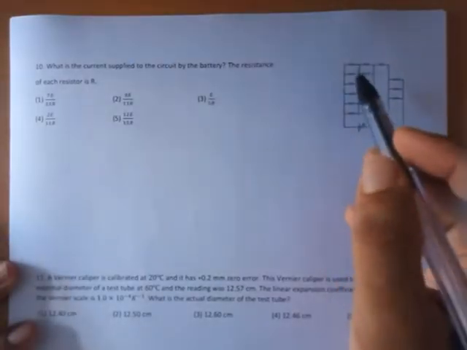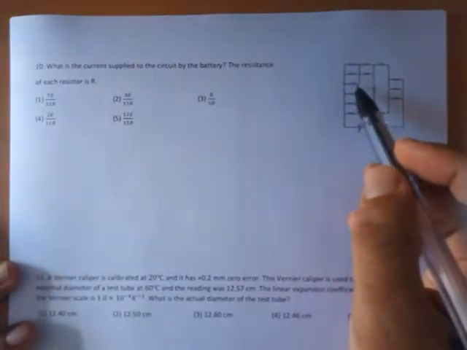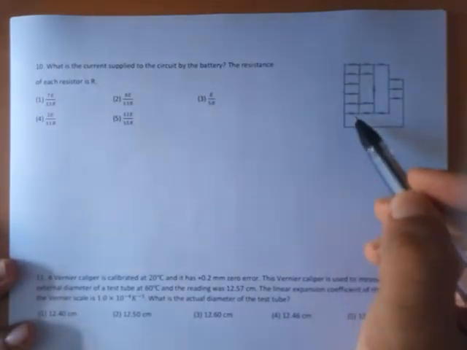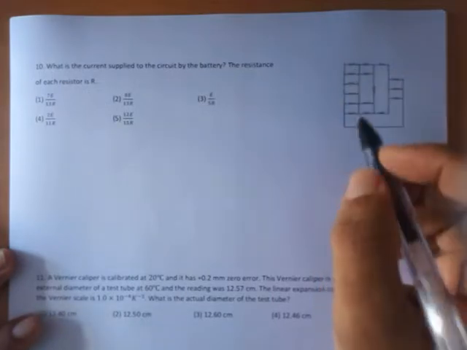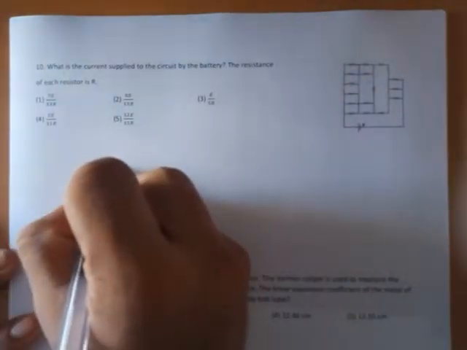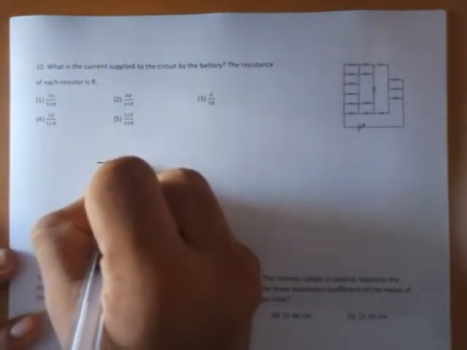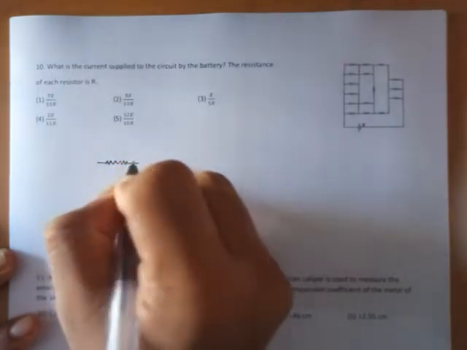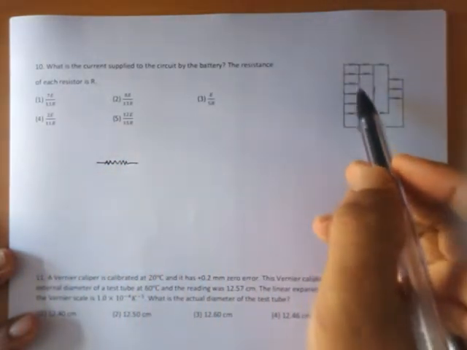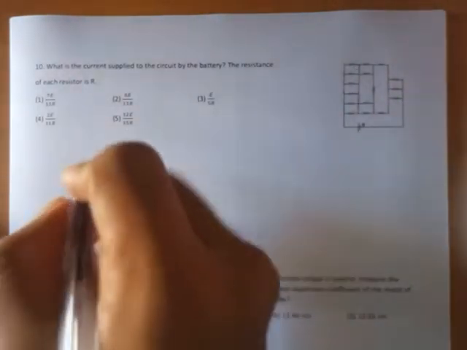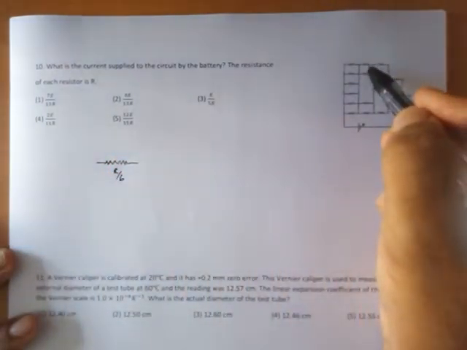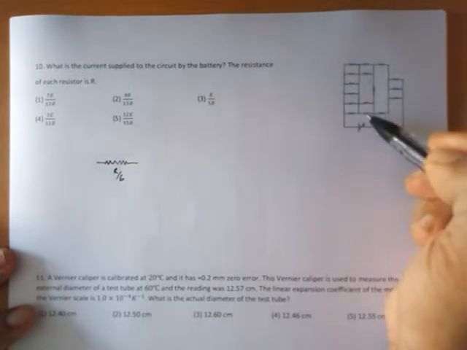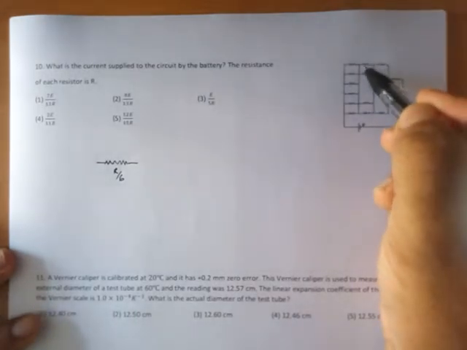simplify this. Here these 1 2 3 4 5 6, these 6 are parallel. So if I simplify this, I will get, each resistor is R, so R divided by 6. Okay, and then we have here 2 resistors and this side 2 resistors, so these two we can see are parallel.